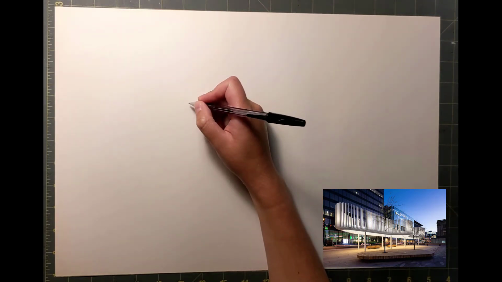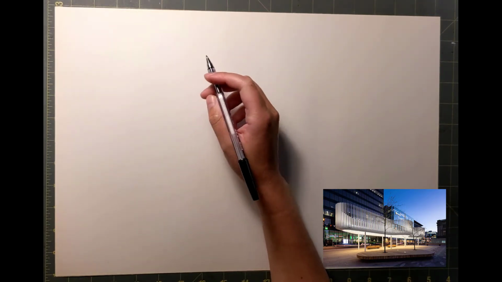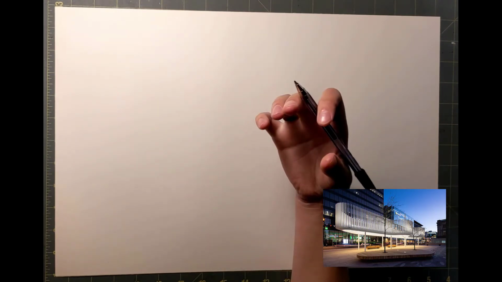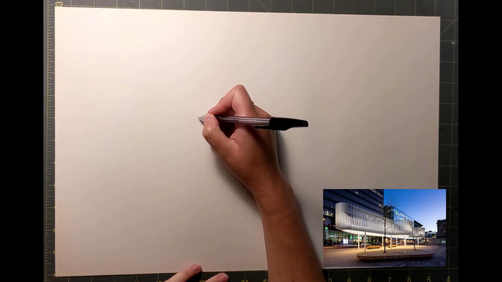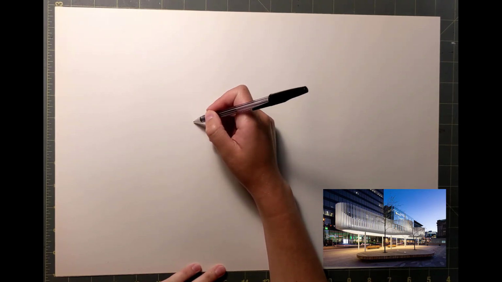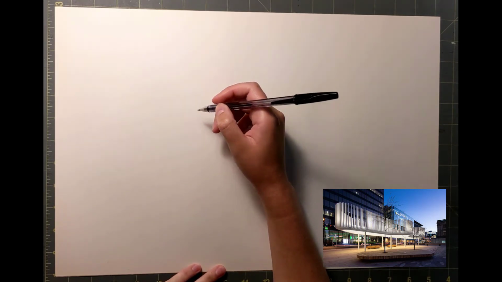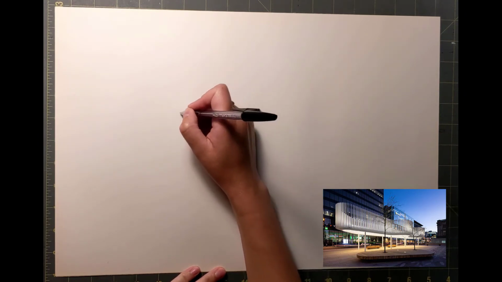So I'm only working off of a couple of images here, so I'm going to be doing a little bit of guesswork, which obviously would be taken out of the equation if you were looking at this object on site there. So we're going to start with a bounding box, just like we did for that chair that we were sketching.